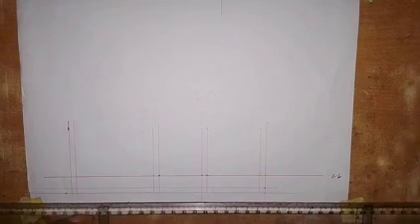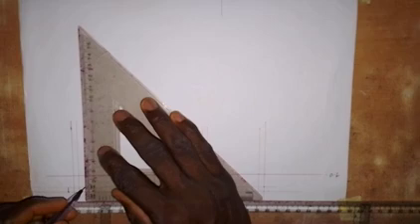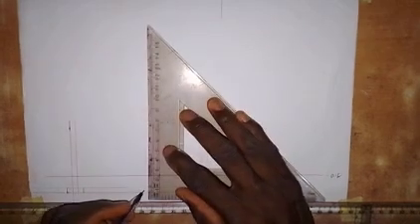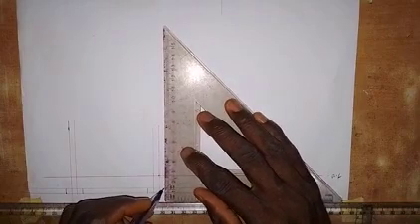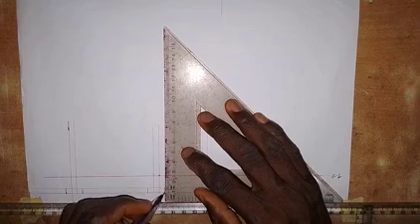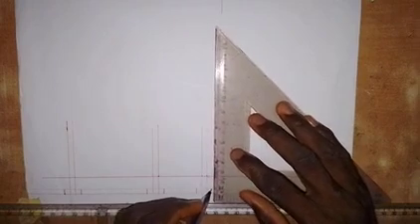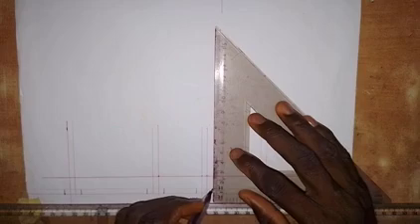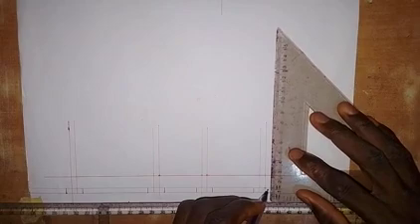So now we are going to draw a vertical line on each of them. So we take a set square. I'm going to make it a thick line at once. So this is it. You draw a vertical line here, a vertical line here, you also draw a vertical line here, then a vertical line here. Then coming here, we draw a vertical line, and then here a vertical line, and here we have a vertical line.